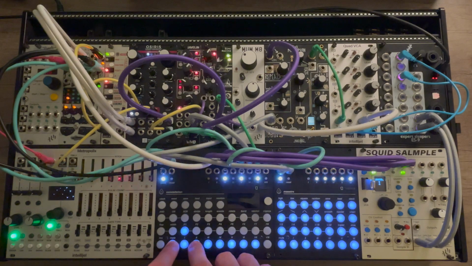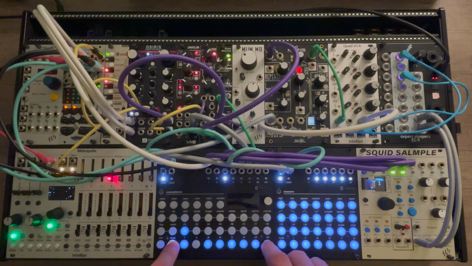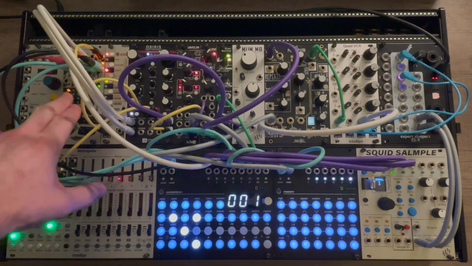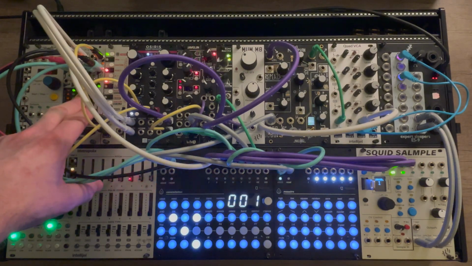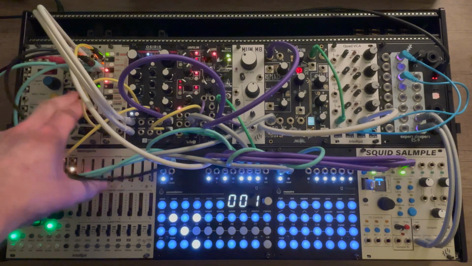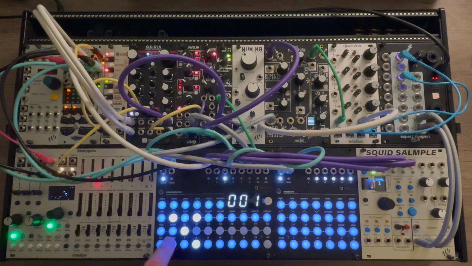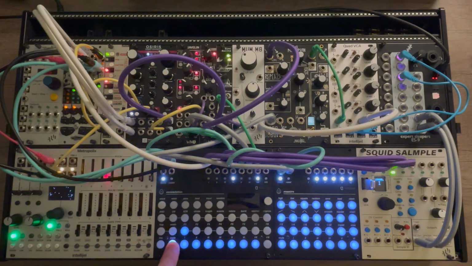So when we get back to position 1, so now we're at position 1. This actually sounds very different to what it sounded before because we're actually starting on a different one of these 4 notes. Let's just do that again.